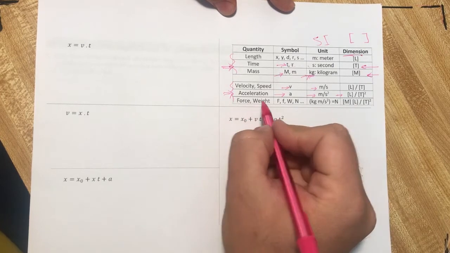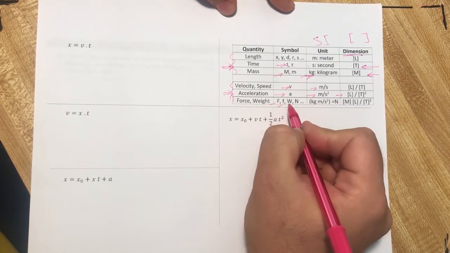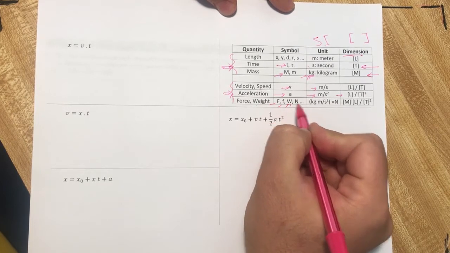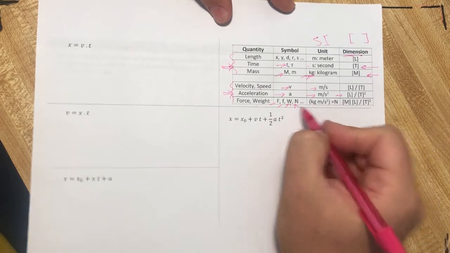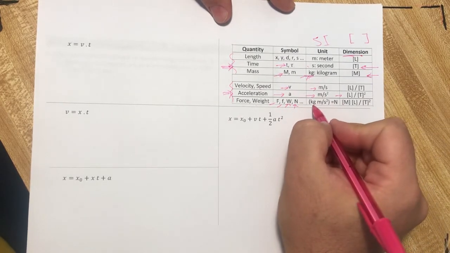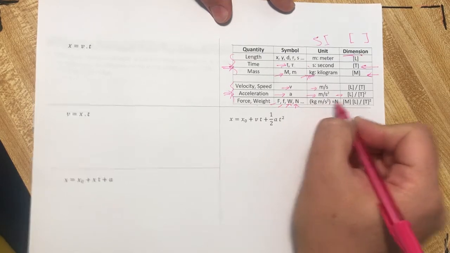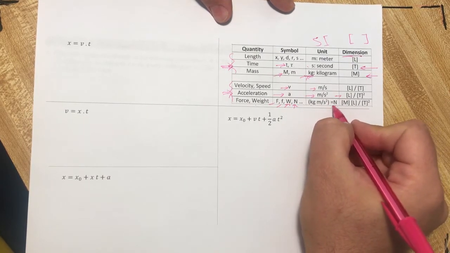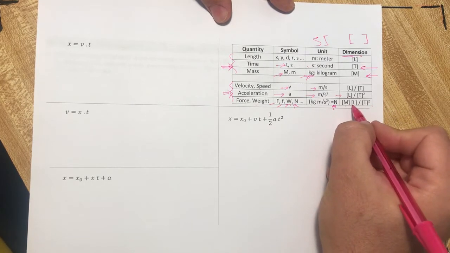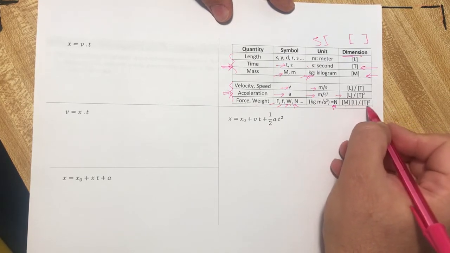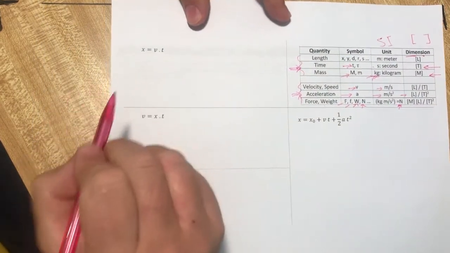The force or the weight can be sampled by capital or small f. Weight can be sampled by W. The normal force can be sampled by capital N. The unit is kilogram meter per square second, which is equal to the Newton unit. And the dimension is mass multiplied by length divided by time squared. Now I will start to solve these examples.